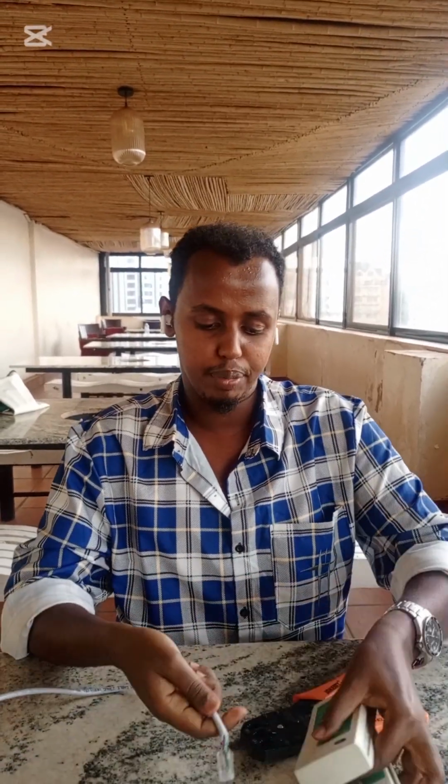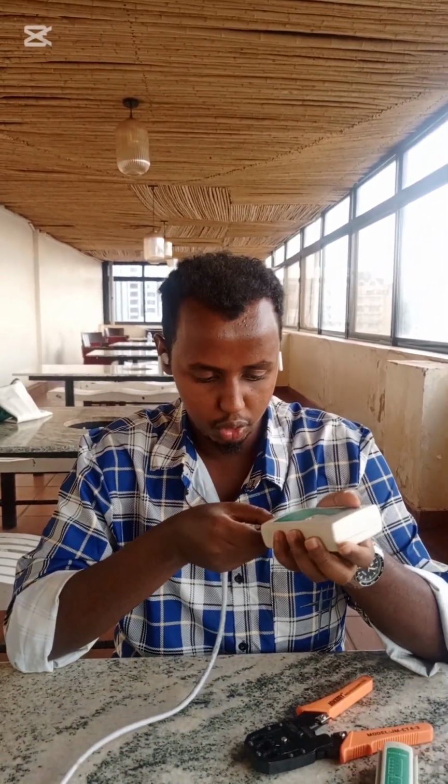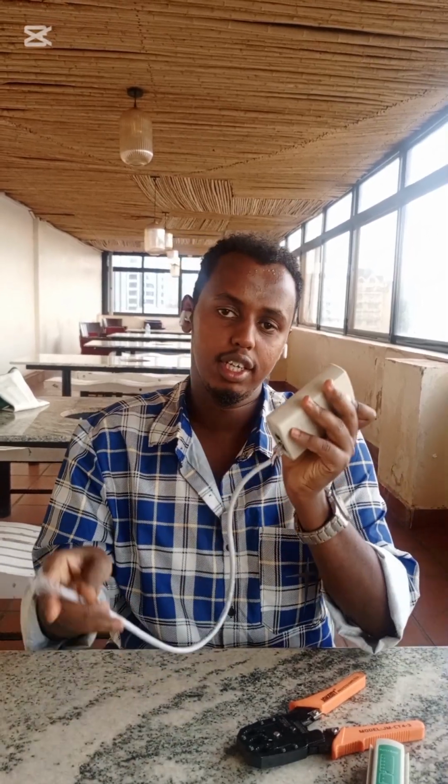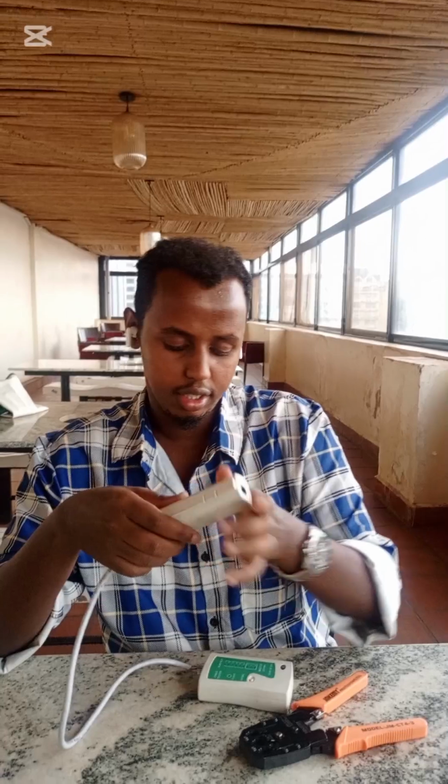Lastly, we bring the cable tester and make sure we test both sides to see if it's working or not. We bring the first one and plug it in. It's here, it has been plugged. The second one, we plug it in. Then we turn it on. That way we know if it is working, yes or no. So that's the way you test.